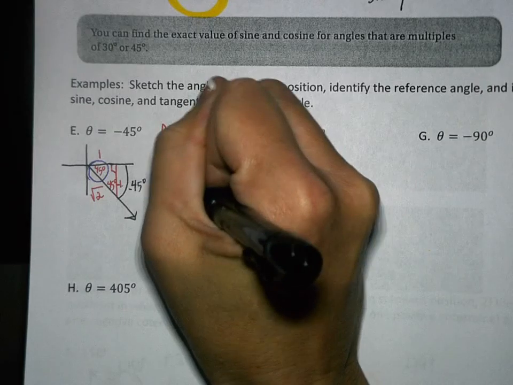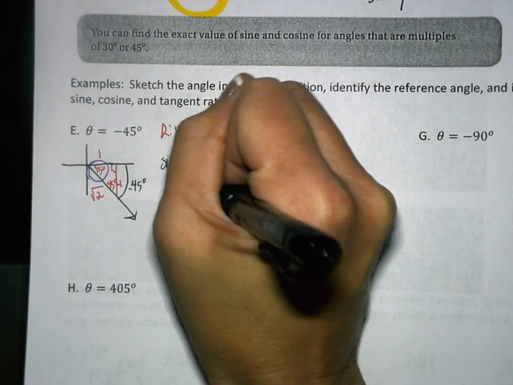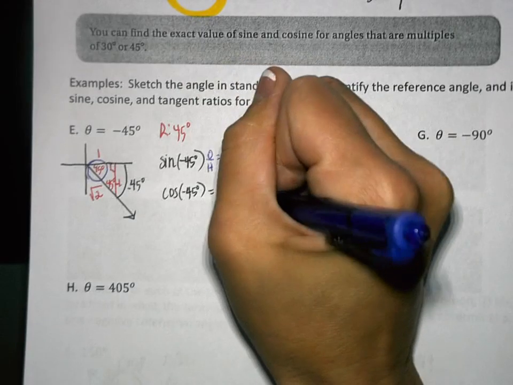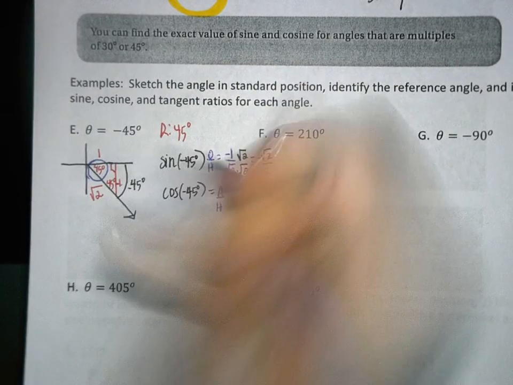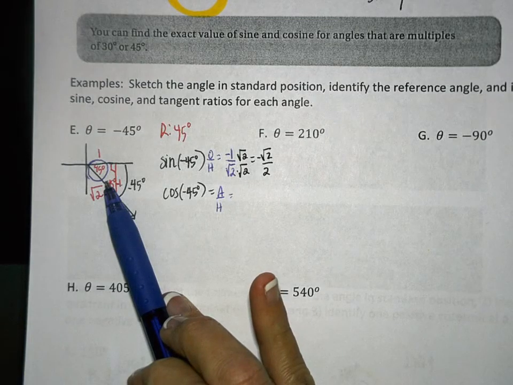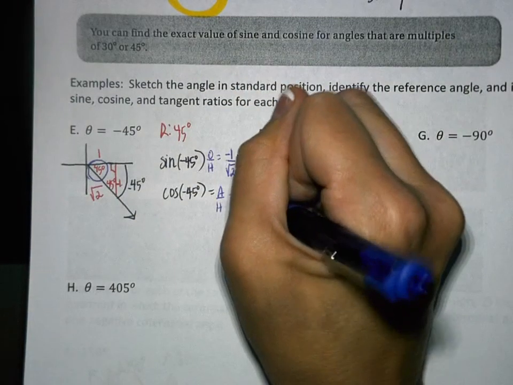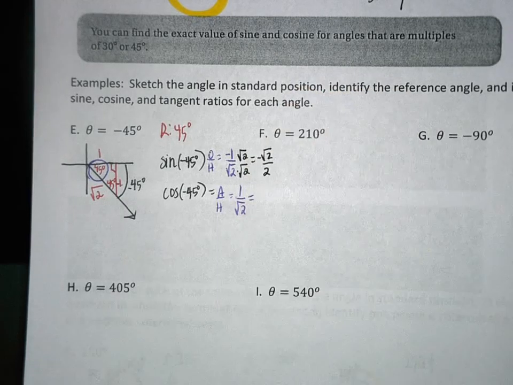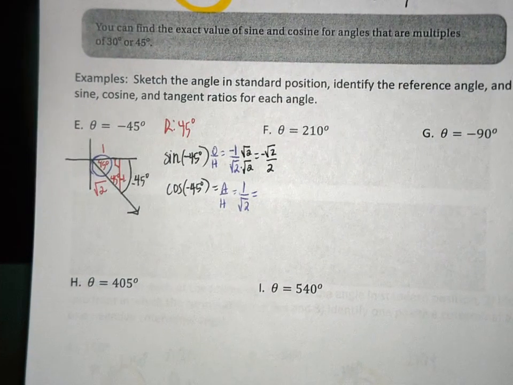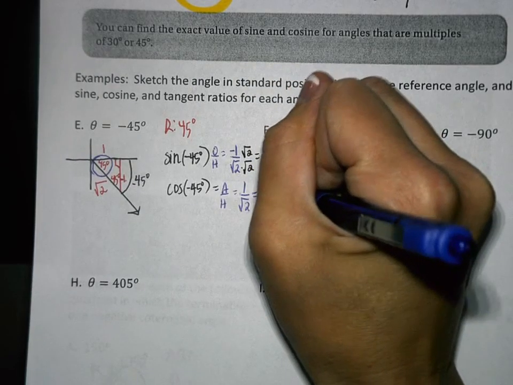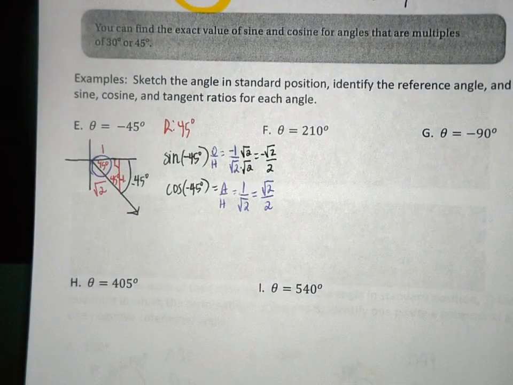Okay, cosine of 45 degrees. Or, sorry, cosine of negative 45 degrees. Cosine is what? Adjacent over hypotenuse. And so from this 45 degrees, what is adjacent to it? 1 over the hypotenuse, which is root 2. Without doing any work, it becomes root 2 over 2. Are we all okay with that? Troy, you getting this? Yeah.